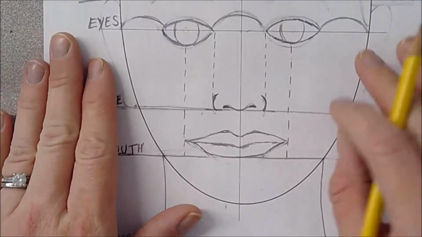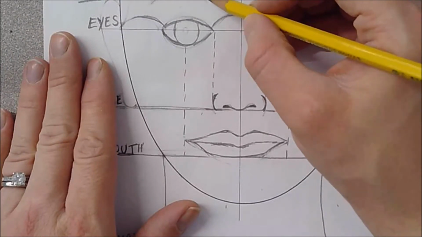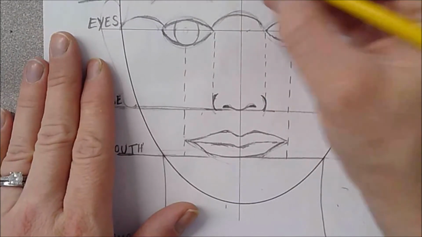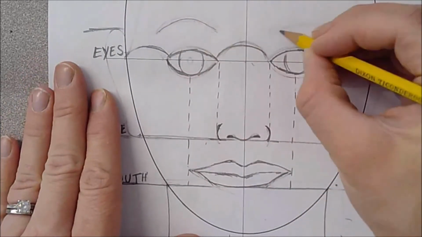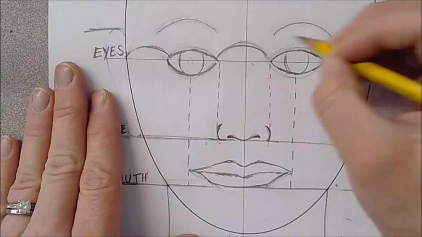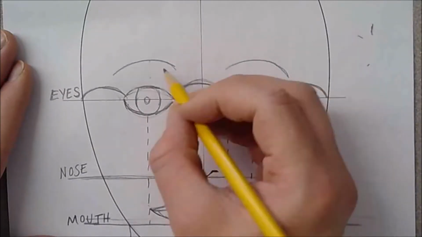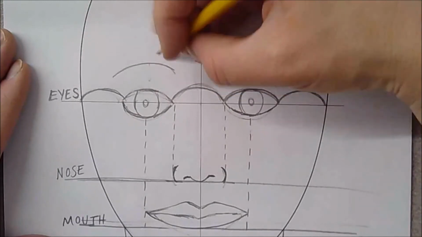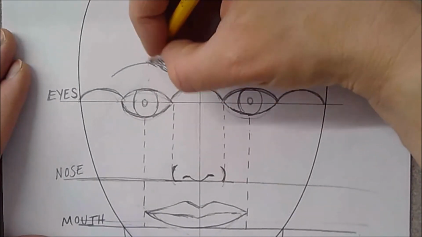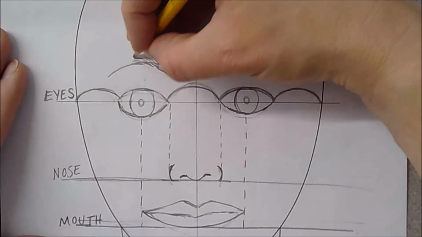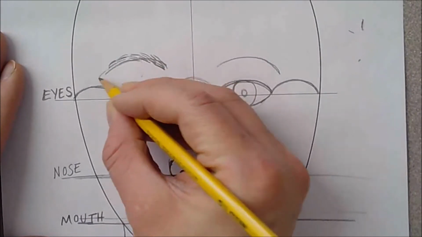Then we're going to move up to the eyebrows. We're going to need to put the eyebrows in so that we know where to put our ears in comparison. So for eyebrows, you're just going to draw a nice little curve above the eyes. Not too far away, but not too close either. And once you have that curve shape, you can add some little dashes to represent hair, because our eyebrows are not colored in.